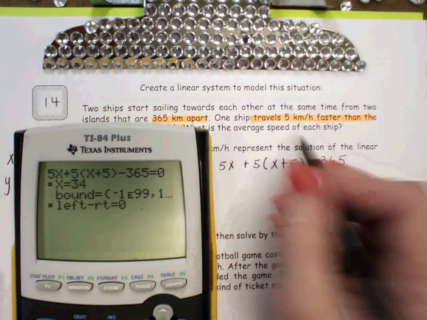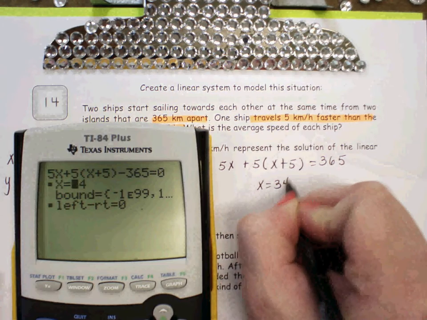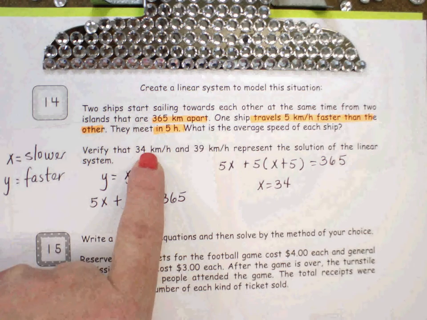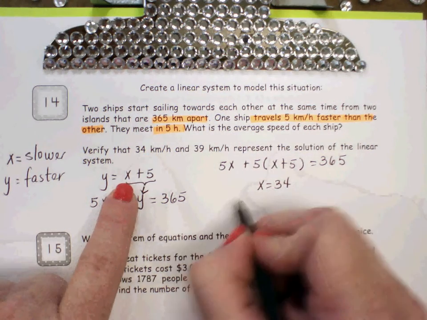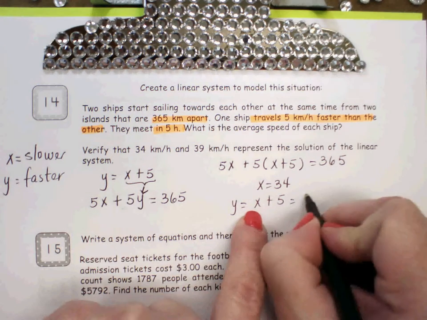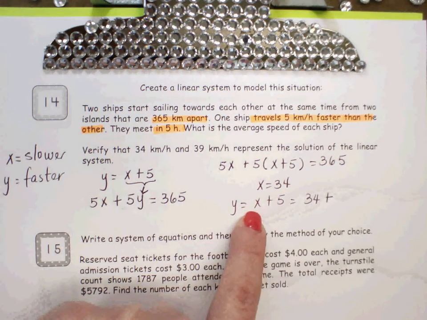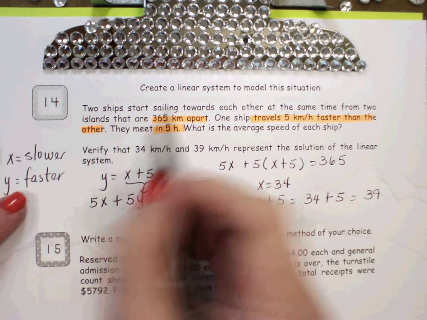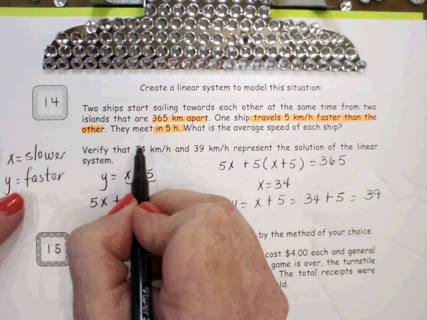It is. Enter, alpha, enter, which means x equals 34. Now we want to make sure that 34 was one of my options, so yes it is. So now I'm going to take that other equation and plug in the 34 for x. So it would be 34 plus 5, and that equals 39. So there are my 2 points.